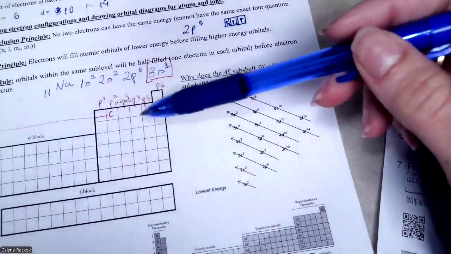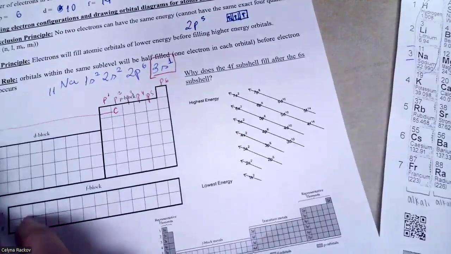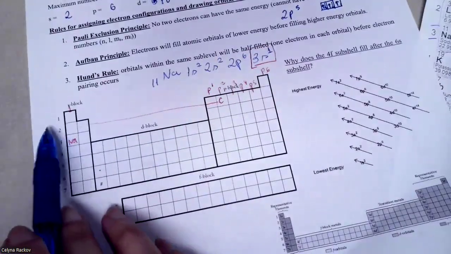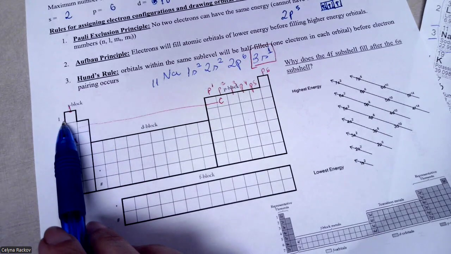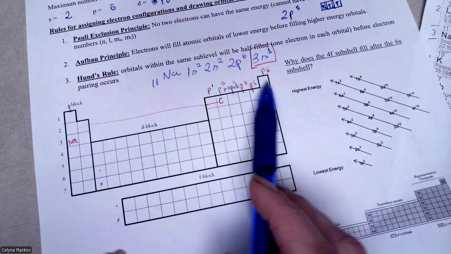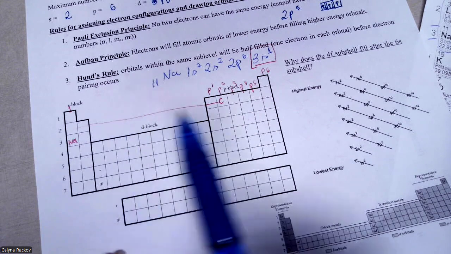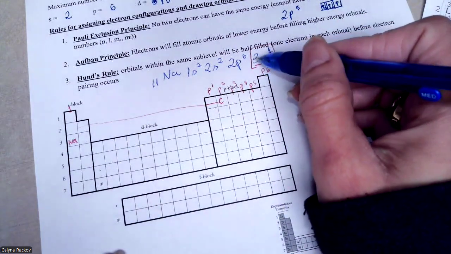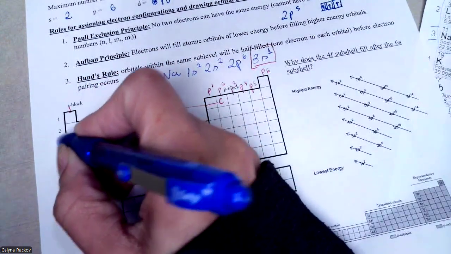For S block and P block, the number of the period will also be your energy level. So the energy level for S and for P block will be exactly the same number as the period. Like here, sodium, 3s1, so the third period.